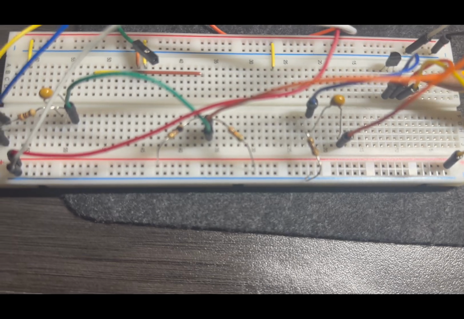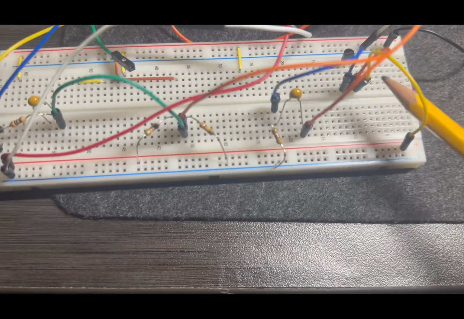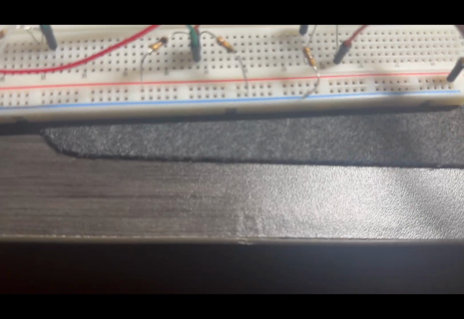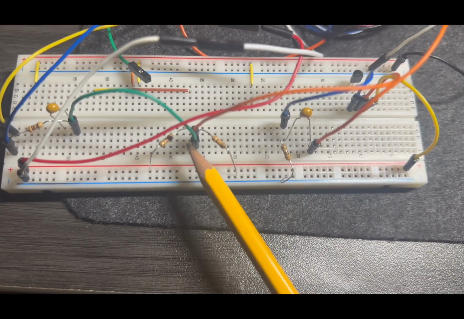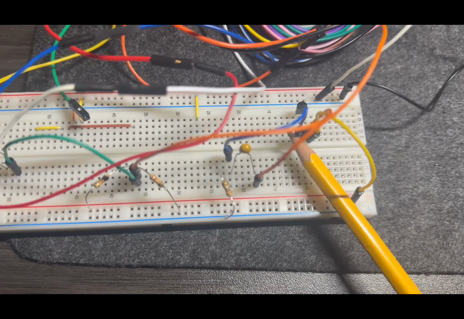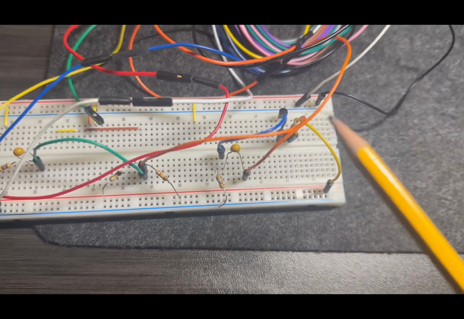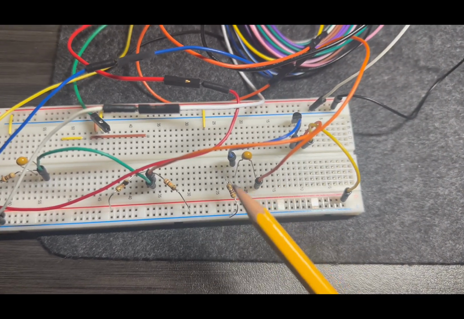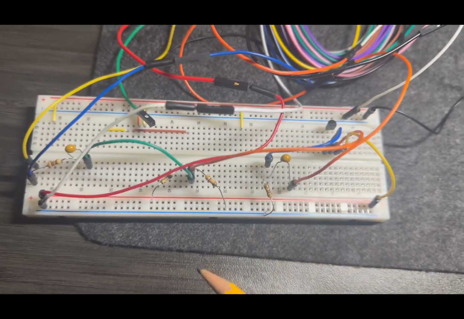As you can see, the collector feeds right into VDD, and the base is fed into our parallel resistors over here, the resistors that connect to VDD and VEE. Now, the emitter is fed onto this capacitor, which we take measurements from. This filters out our DC, and then the resistor connects it to VEE.